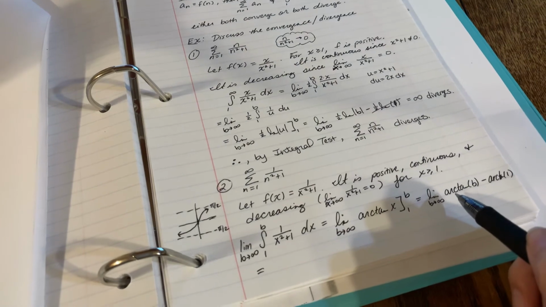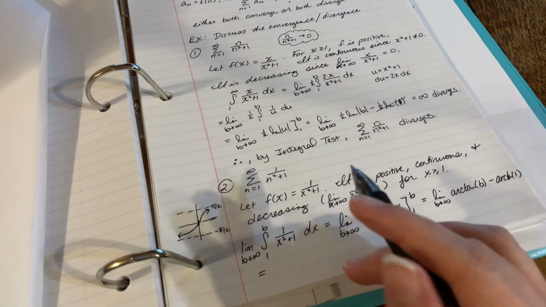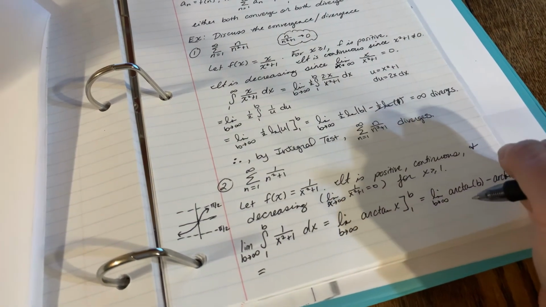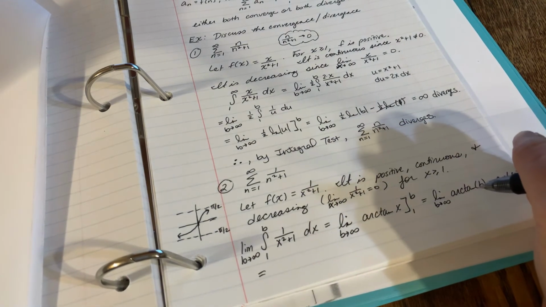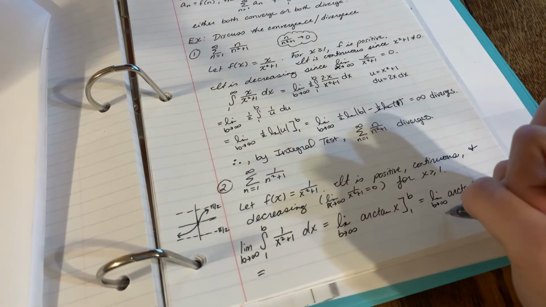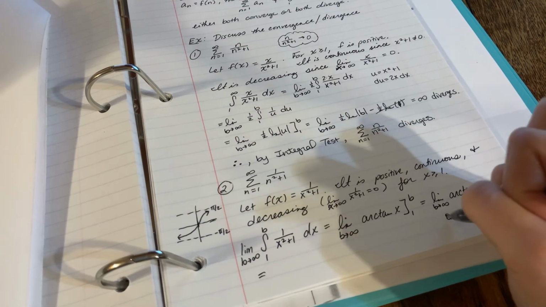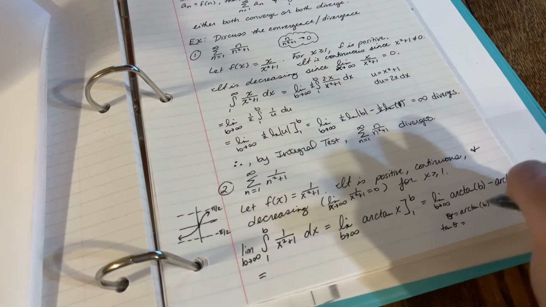That's like the upper limit as you go. Let's see. How could I think of that another way? Let y equal arctangent of b, or theta. Let's go theta. So then the tangent of theta equals b.